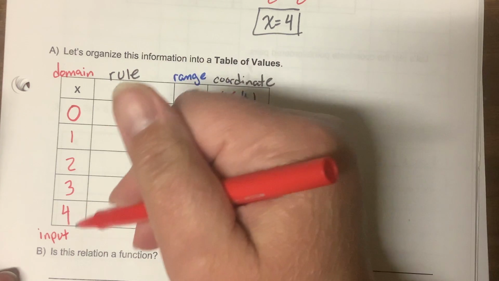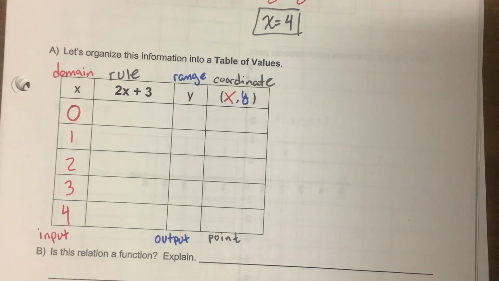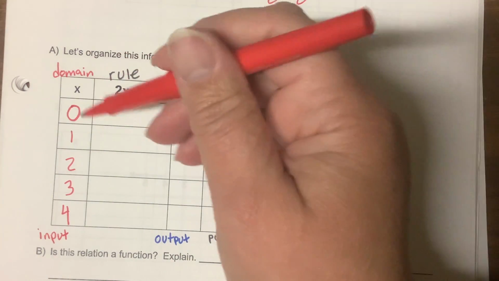So when you choose your domain, think before you do it. Don't just pick random numbers. Choose numbers that make sense in a word problem. I don't want to use gigantic big numbers. I want to be able to do this relatively easy.